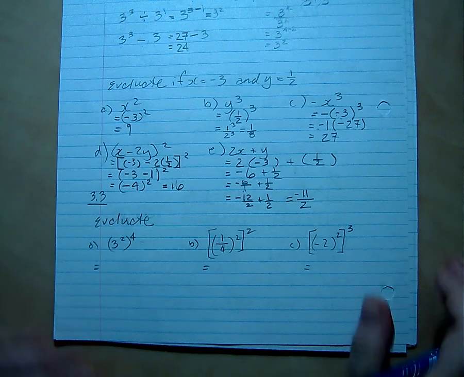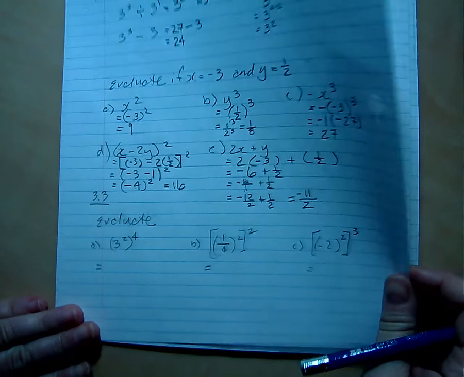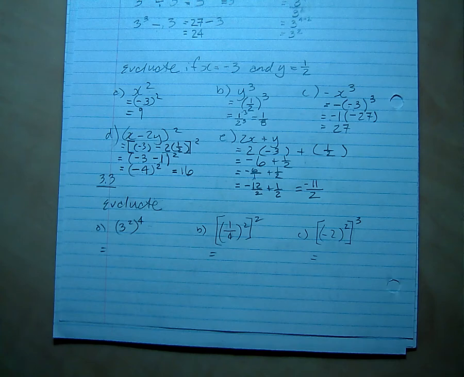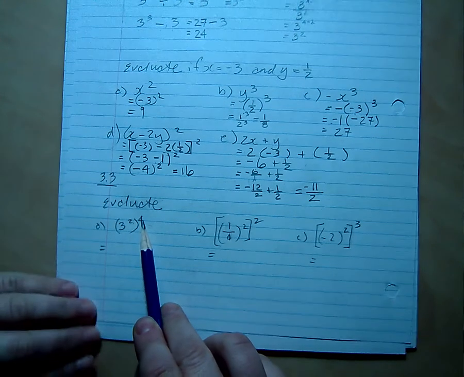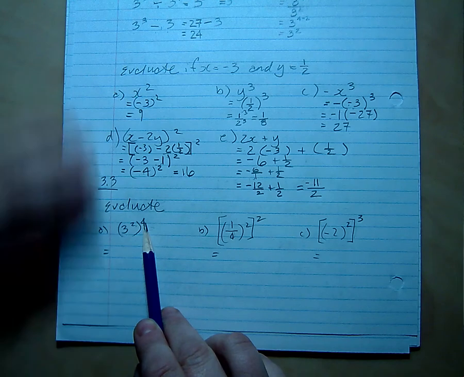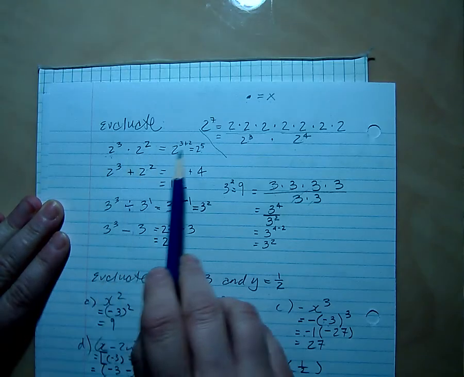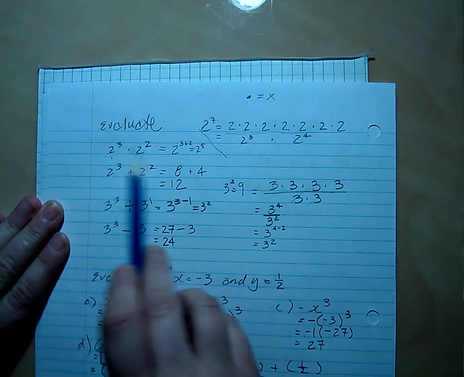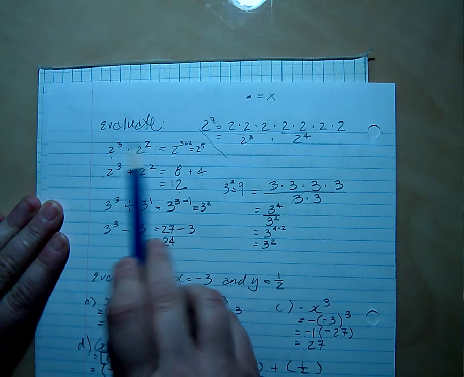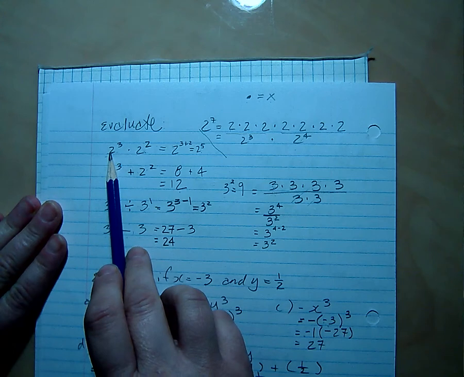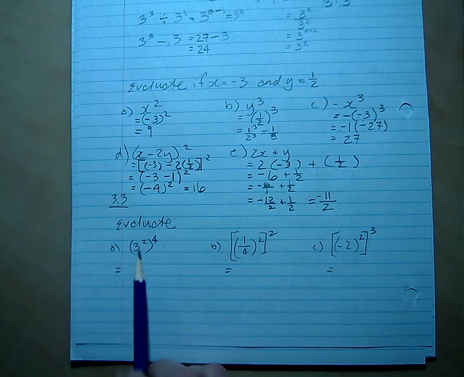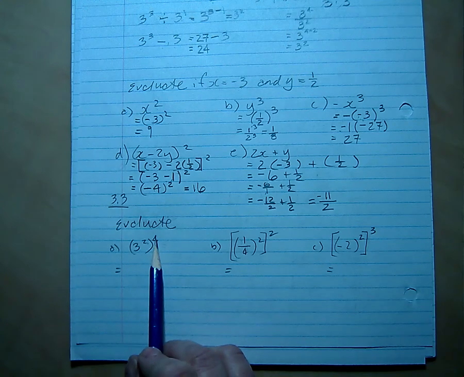Hey guys, we're going to take a look at evaluating now a power to another exponent. So here we have a base to an exponent to another exponent. Earlier we had done things up here where we had bases that are the same, so we were multiplying, we added the exponents, but this is different. This isn't a power times another power. Down here what we have is a power to another exponent.